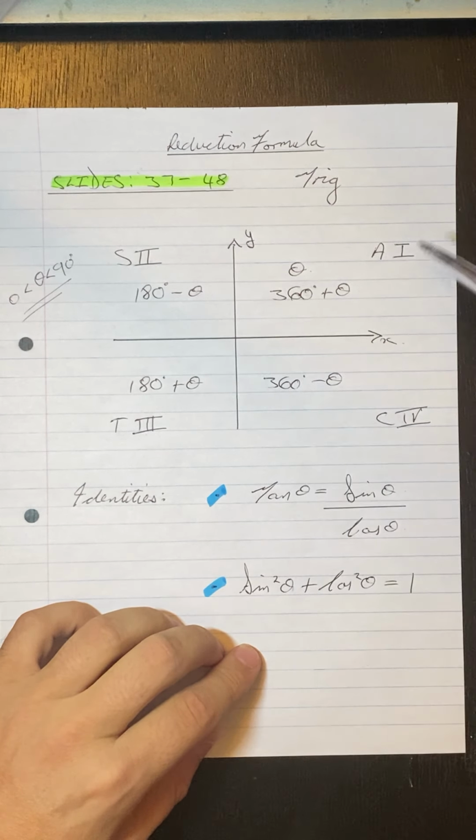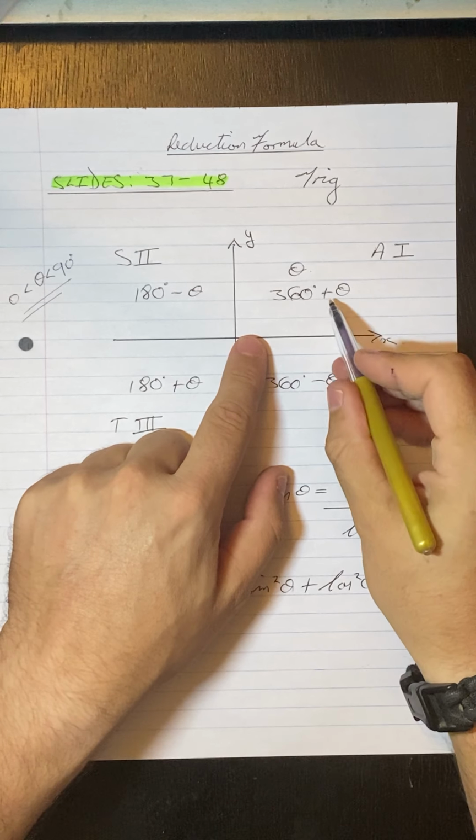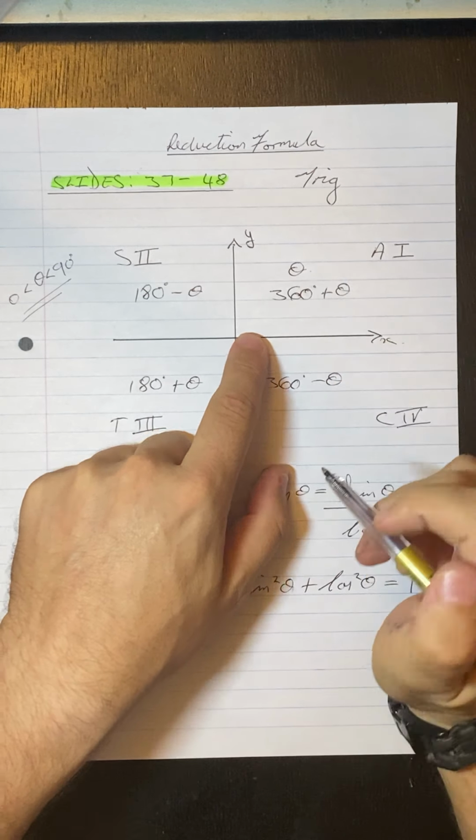If we take 360 degrees minus our acute angle, we'll end up in the fourth quadrant. Then, if we take 360 plus our acute angle, we'll end up in the first quadrant. So that is just something to know. And I have summarized, like I said, the first few slides like that.